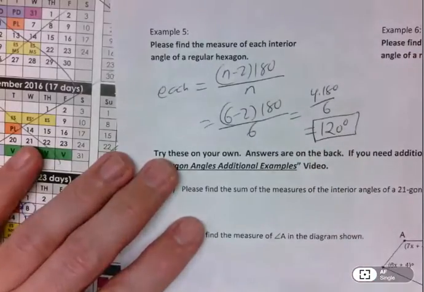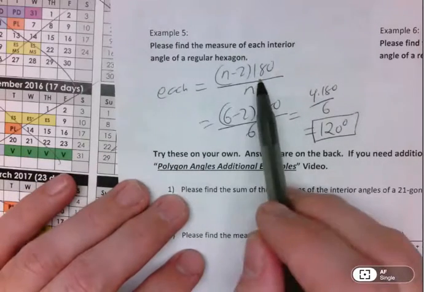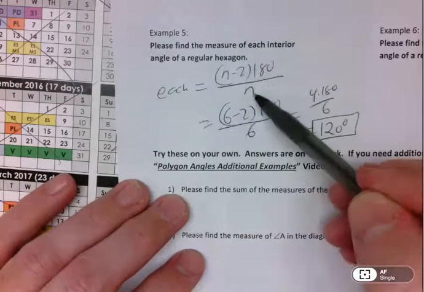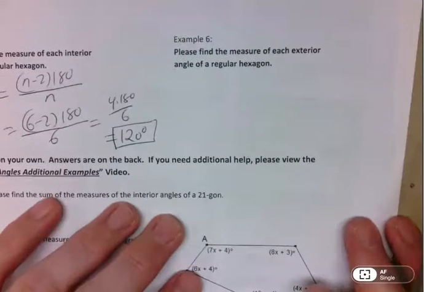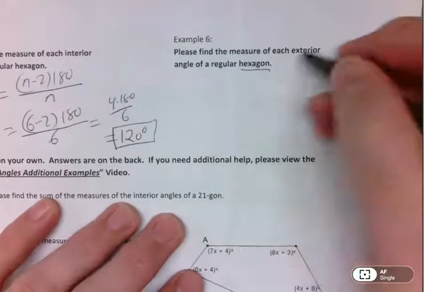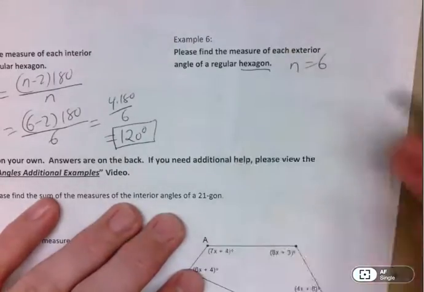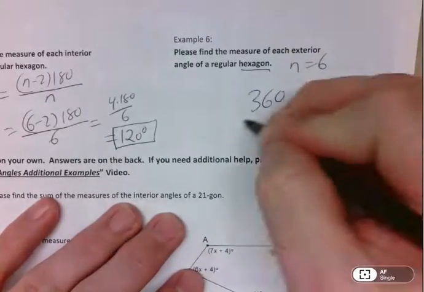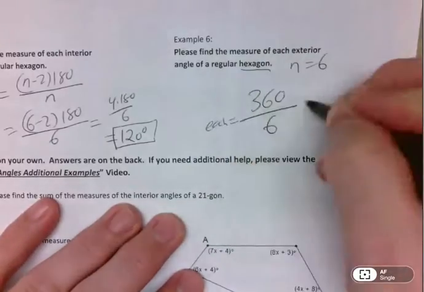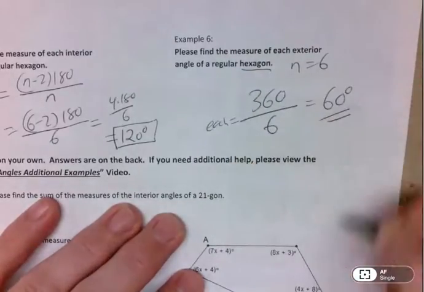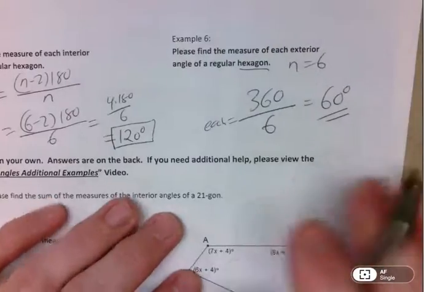Okay? So the concept, again, you're not really doing much different. You're just taking that total that we've already figured out and dividing by how many there actually are to split up. How about exterior? Again, this is probably a little easier. Hexagon, so n is still 6, but this time I want to know what each one outside is going to be. So I'm taking that 360 and dividing it by 6 to get each exterior, which of course is 60 degrees each. Okay, and that's how you handle it when they're regular.